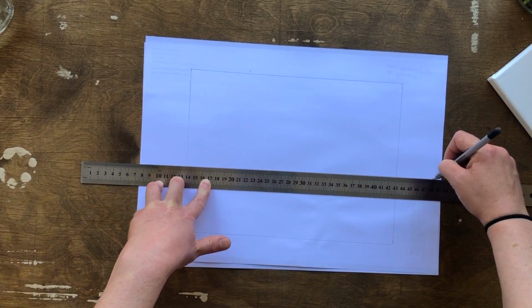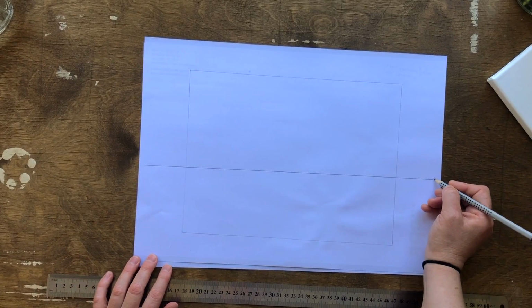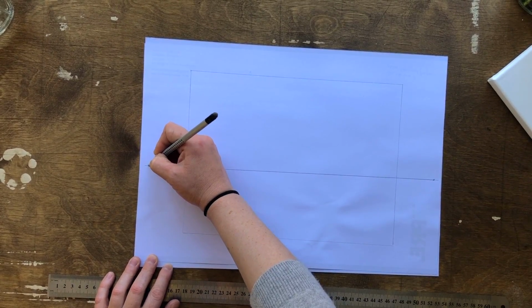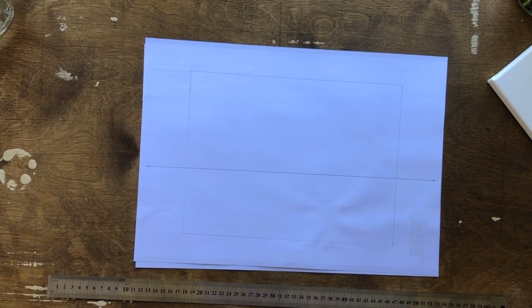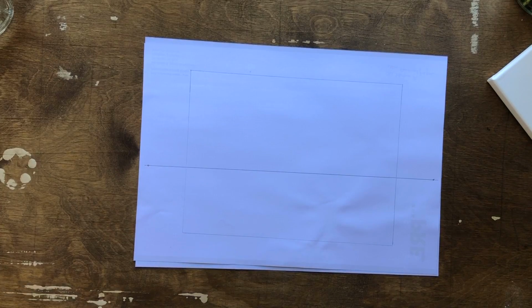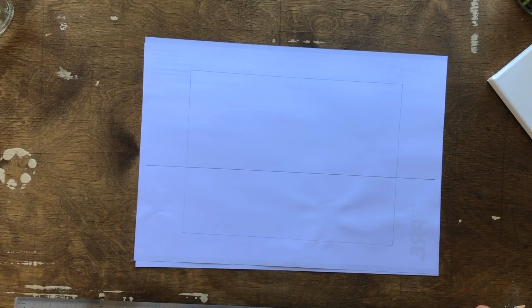And just like in two-point perspective, on your horizon line come your two horizontal vanishing points. Okay, so all of your horizontal lines will fall into those two vanishing points. And then the one thing that's different, now you have a third vanishing point.